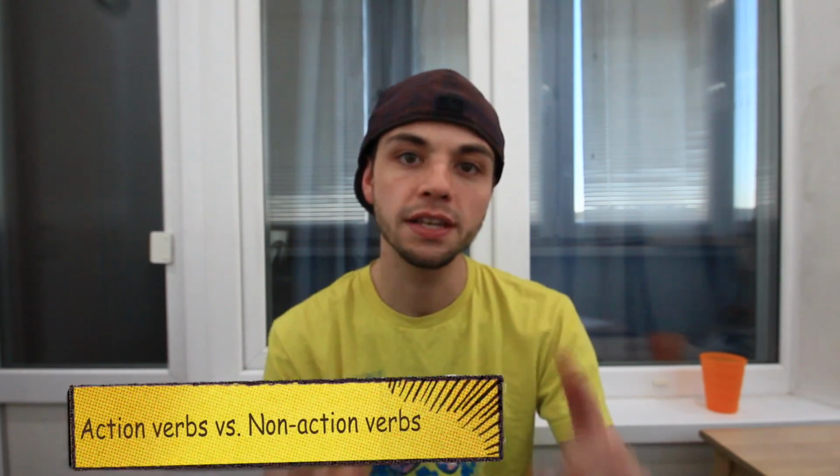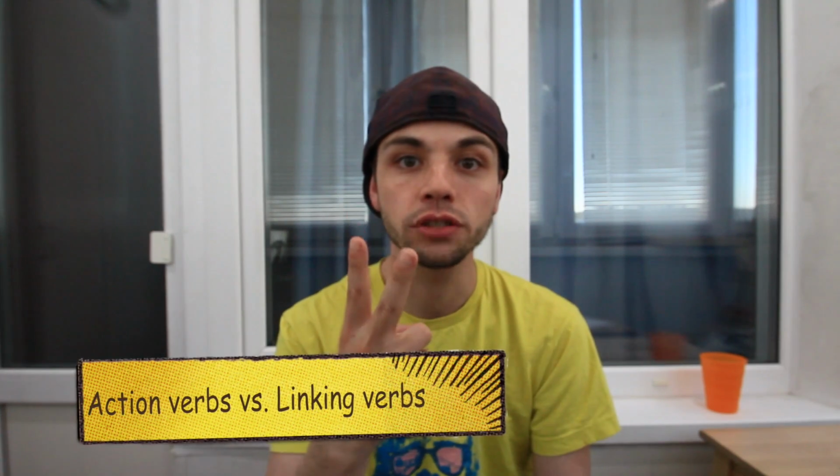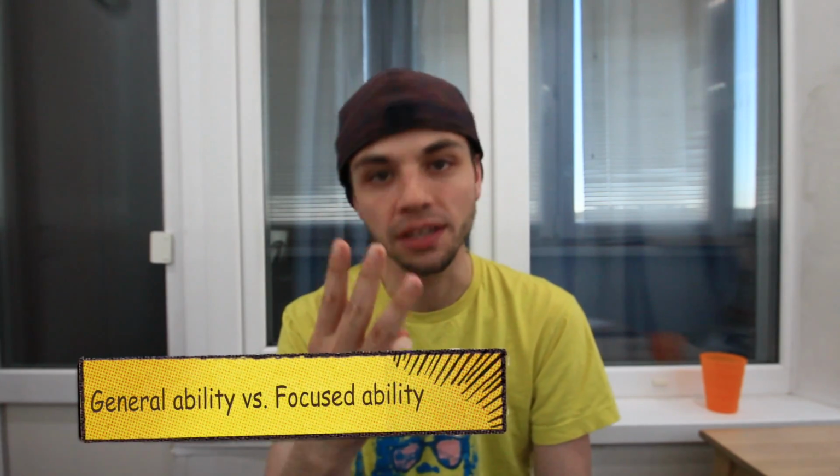When we talk about verbs of the senses in English, there are several different concepts that we're going to use to explain how some things are different from other things. 3 of these important concepts are the difference between action verbs and non-action verbs, the difference between action verbs and linking verbs, and the difference between general ability verbs and focused ability verbs. Let's start with the first sense.